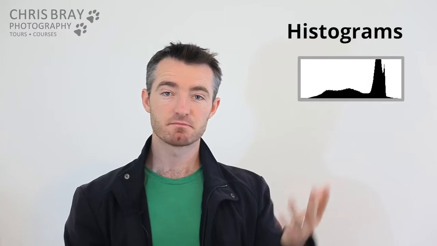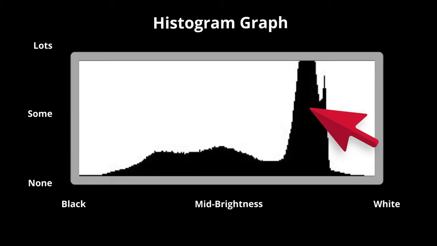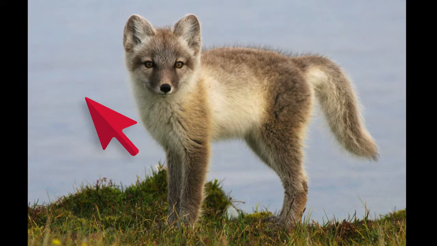Don't worry about spikes. People often freak out about that. All a spike is saying is that you've got a lot of that particular brightness in the picture. In this example, there's a fairly big spike there towards the bright end. That's just the water in the background. It's quite bright, and there's a lot of it, so you get a bit of a spike building up in that part.